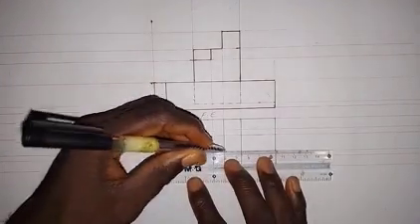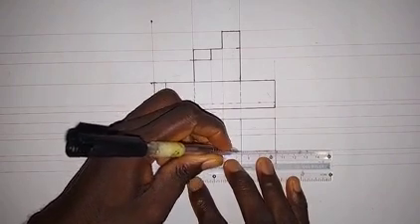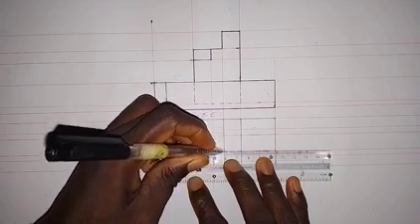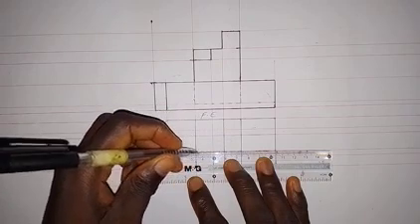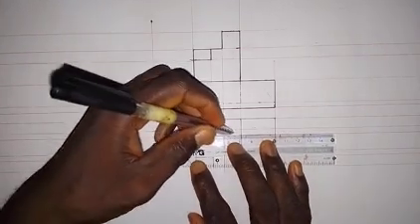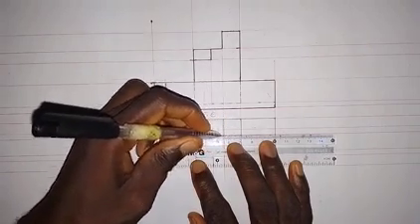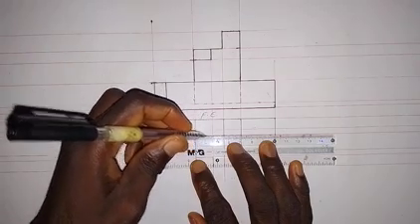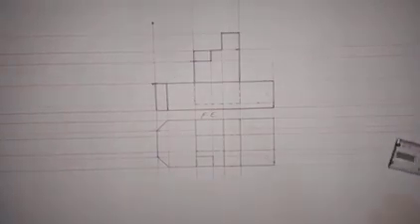So we draw short dashed lines. Also, you draw this. Alright, so this is how the plan looks, as simple as I've done it here.